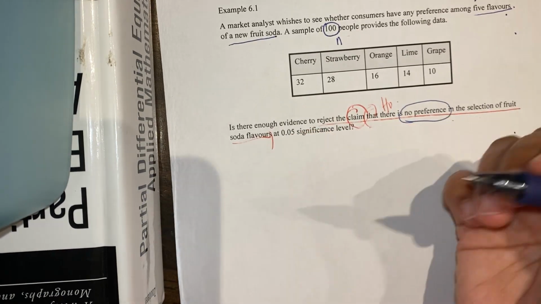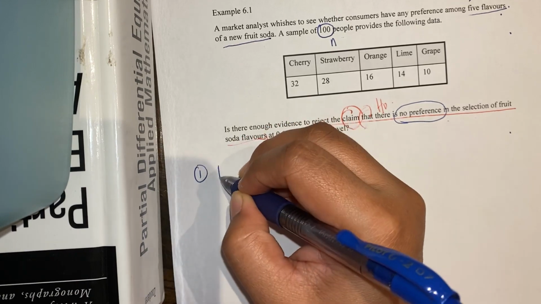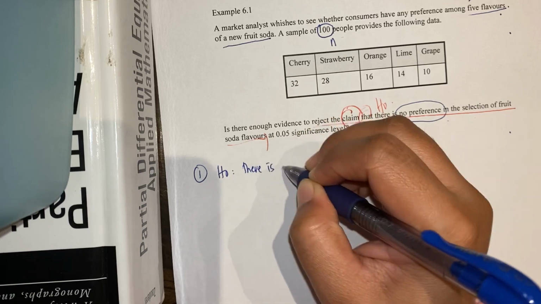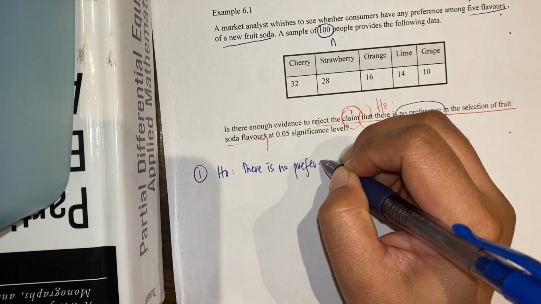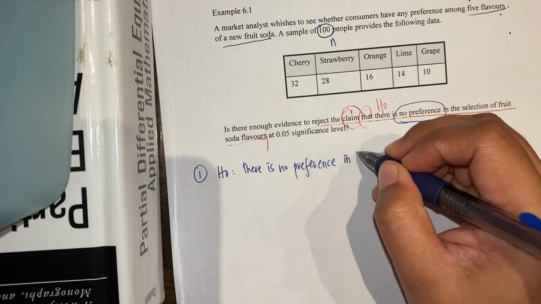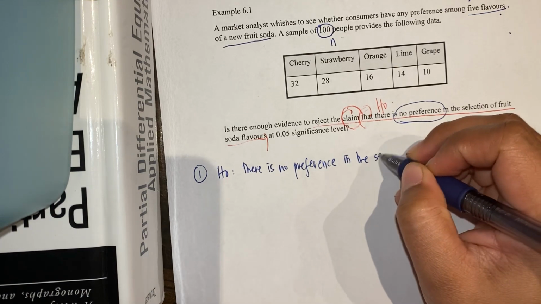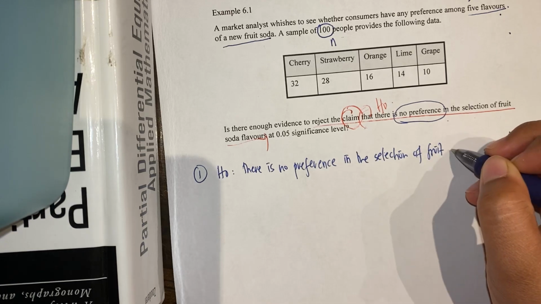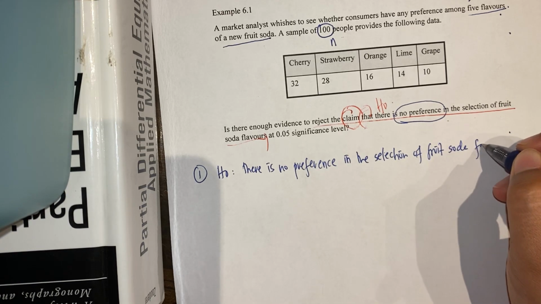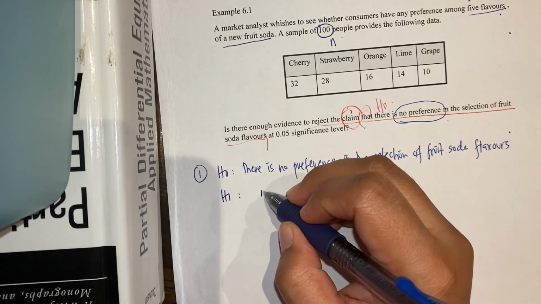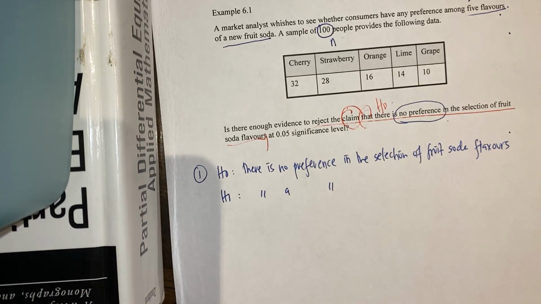So we go step by step. Step 1, rationale, the hypothesis. H0: there is no preference. H1 contradicts that: there is a preference in the selection of fruit soda flavors.